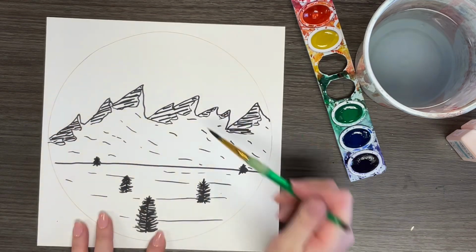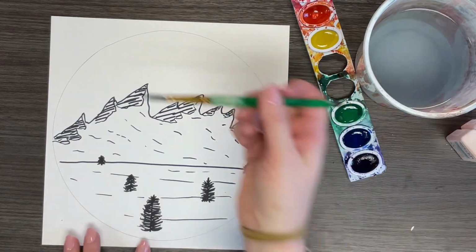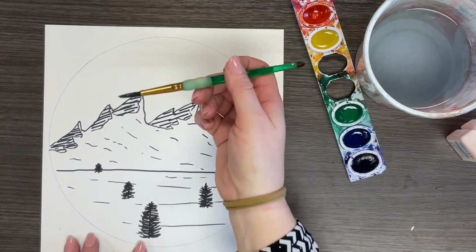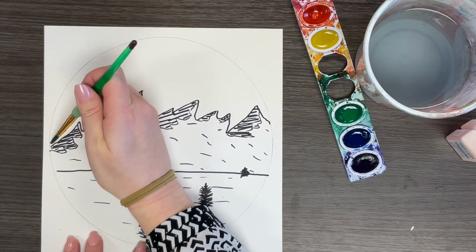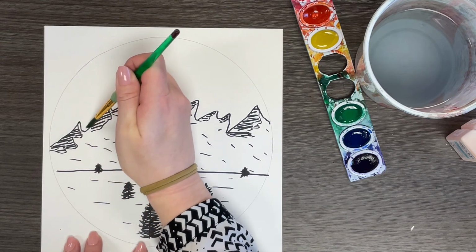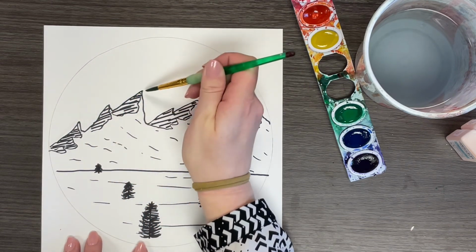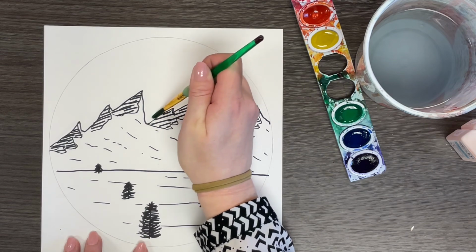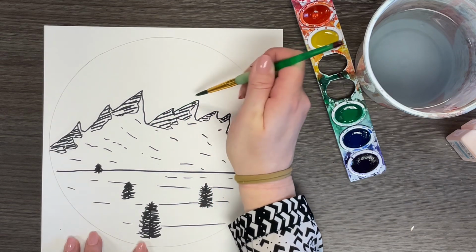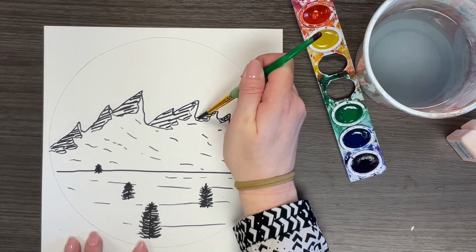After I have that done, I'm going to focus on my sky. Now to start with, I'm going to just take my brush with just some water in it, and I'm going to run that right along the top of that mountain range. And this is going to act like a fence for when I am doing my sky.